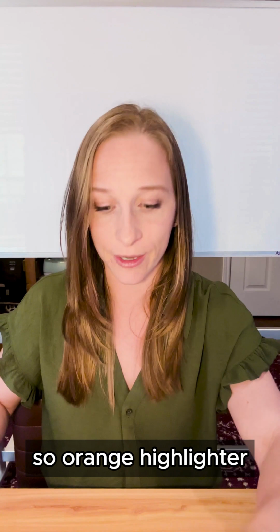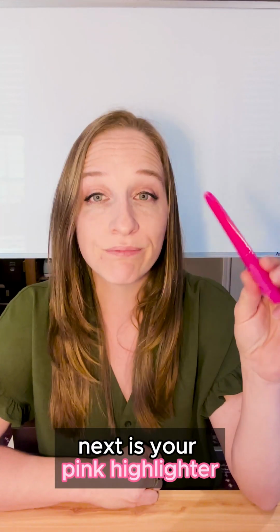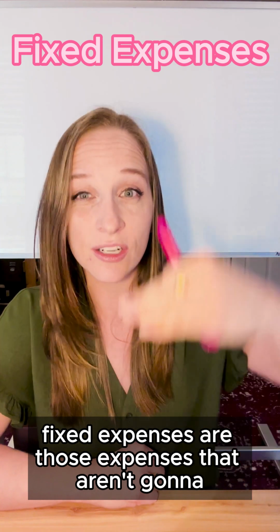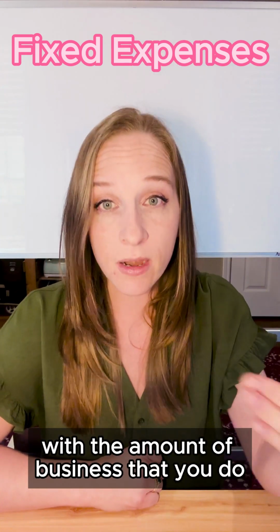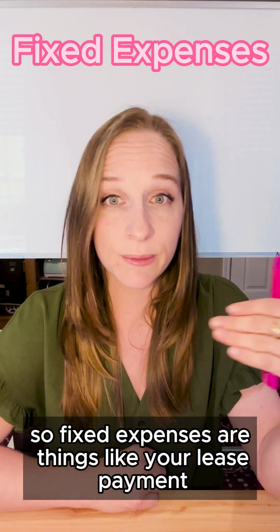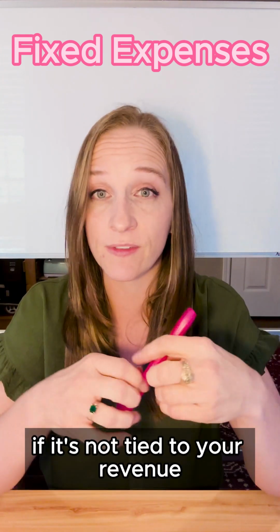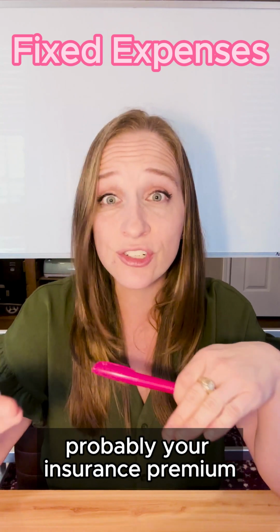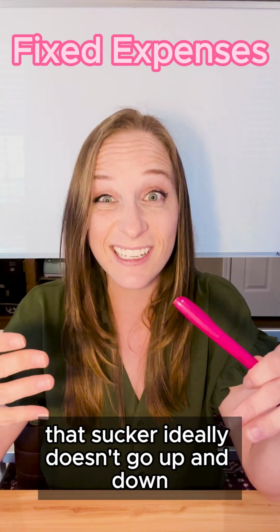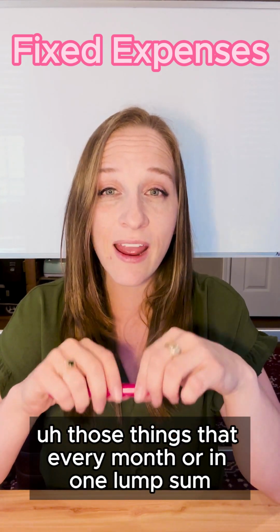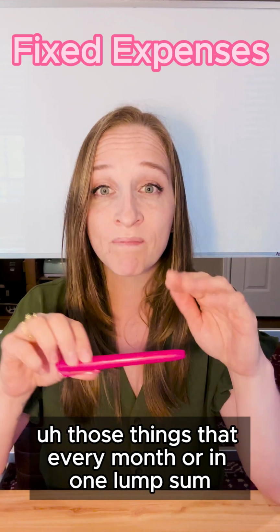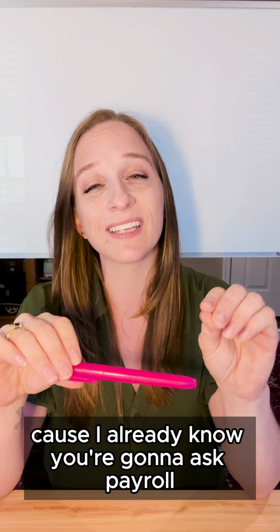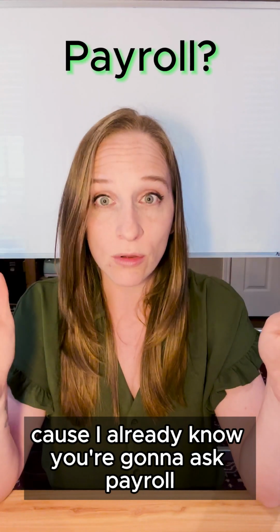So orange highlighter. Next is your pink highlighter. Pink highlighter is for fixed expenses. Fixed expenses are those expenses that aren't going to fluctuate up and down with the amount of business that you do. So fixed expenses are things like your lease payment, if it's not tied to your revenue. It's going to be your internet bill, probably your insurance premium. That sucker ideally doesn't go up and down. Those things that every month or in one lump sum, they're going to be the same and you can budget for them. Fixed expense.